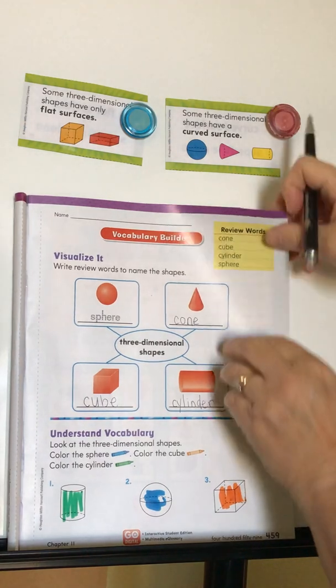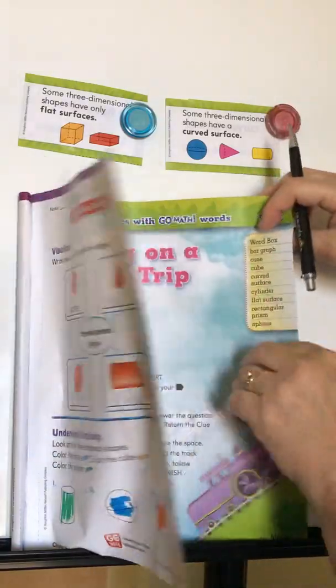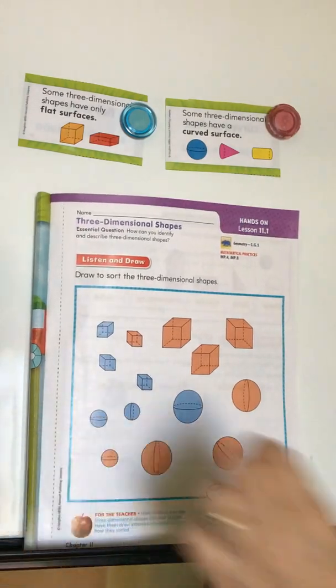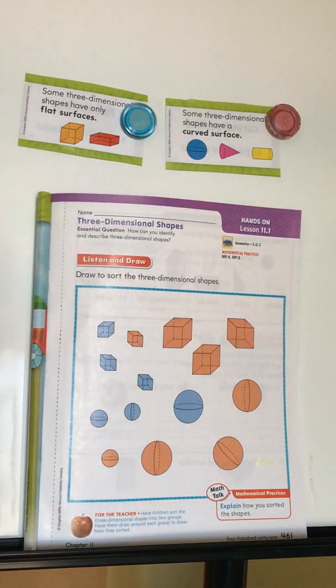All right, let's turn the page. I'm going to skip a couple of pages here and go to lesson 11.1 on page 461. All right, and here we're going to be working with our three-dimensional shapes.